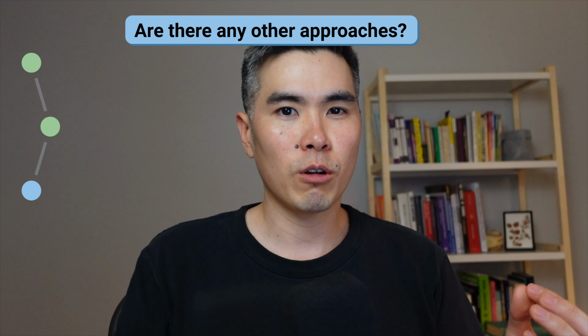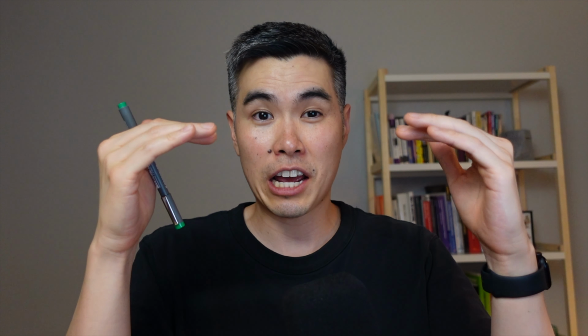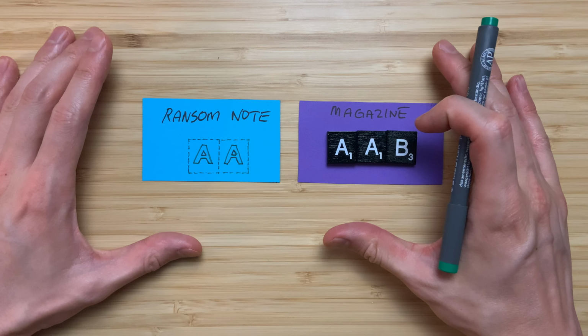So in our first approach, we took each individual letter in Ransom Note, and then we checked to see if we had that available in magazine. But we could just as easily step back and ask that same question at a broader level. So instead of thinking about each letter individually, we could zoom out and think about the entire string. So let me illustrate with an example.